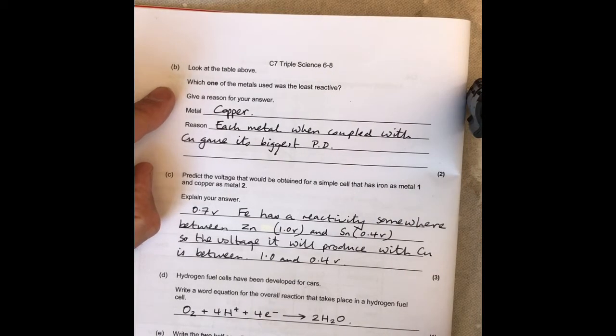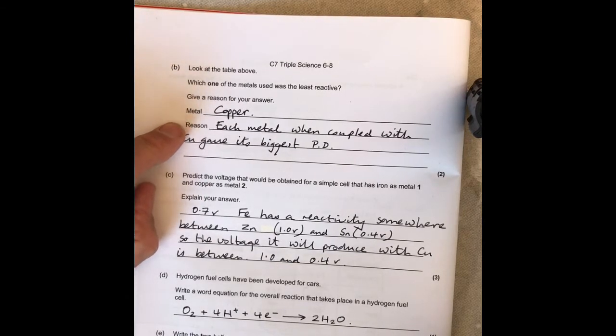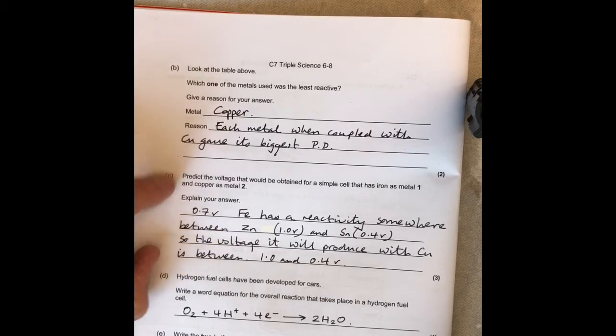B, looking at the table, which one of the metals used is the least reactive? It's copper. How do we know that? Because every time a metal is coupled with copper to make an electrochemical cell, it gives its biggest potential difference or voltage. So anything paired with copper will give a higher voltage.